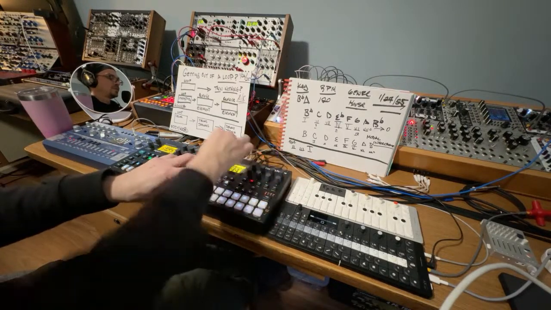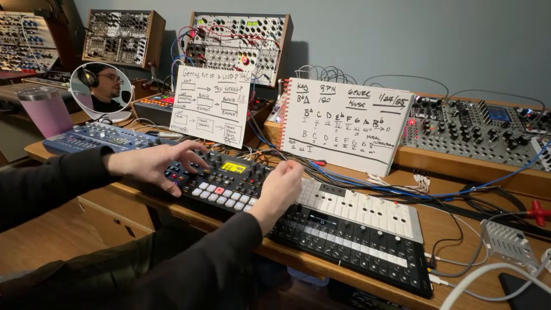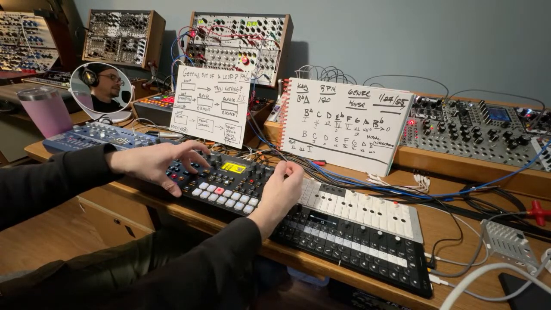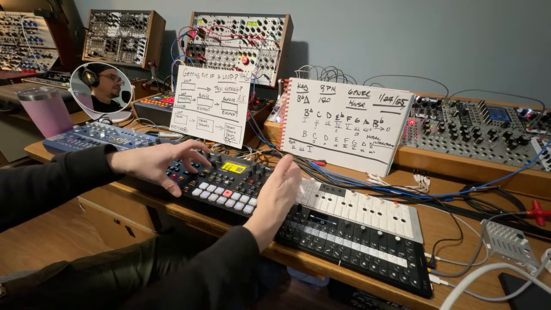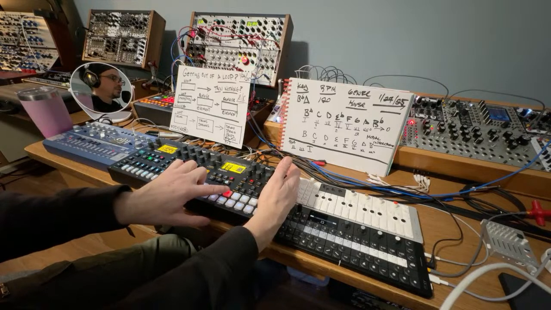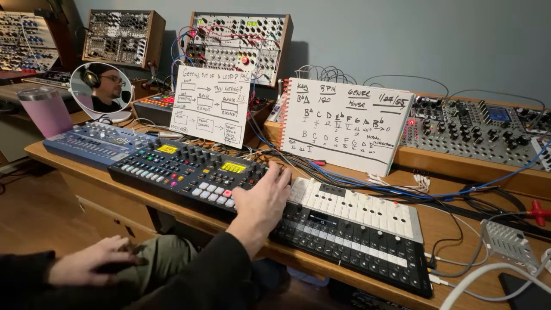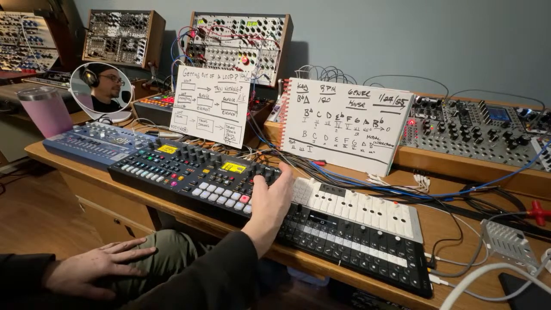So now I'm kind of showing you, being kind of vulnerable, and I'm just loading a DX kit up, which is Oberheim. I just load all the old vintage drum sounds. That's something else, cowbell, hi-hat. And again, I'm going as fast as I can.